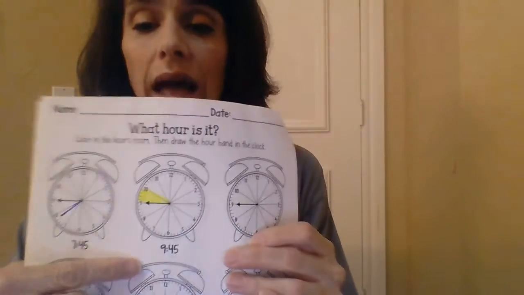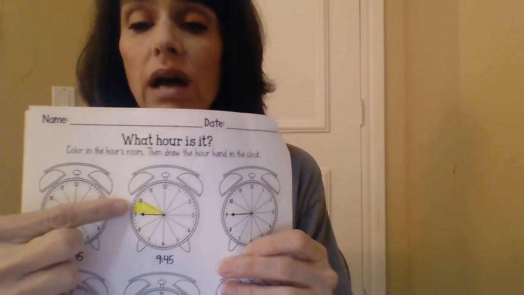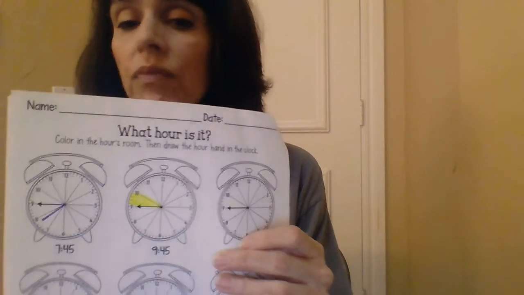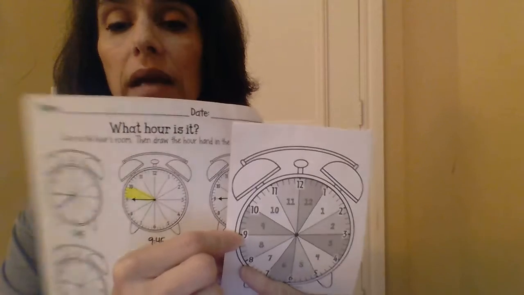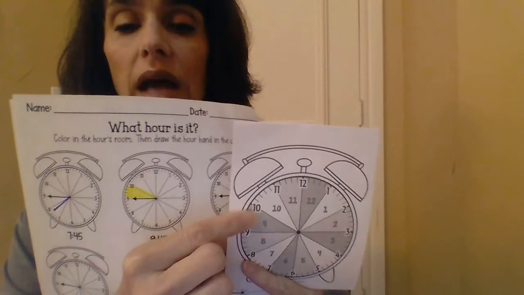It is helpful, like on the next one. The next one says 9:45. Before I even try to figure out where I'm going to fill in my hour hand, it tells me that it is 9:45. So I'm instantly going to color in my 9 o'clock hour. I'm going to look at my chart if I need to, and my 9 o'clock hour is between the 9 and the 10.